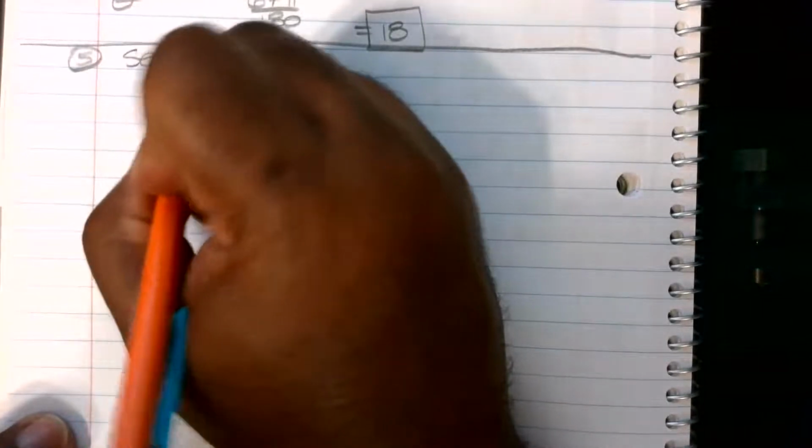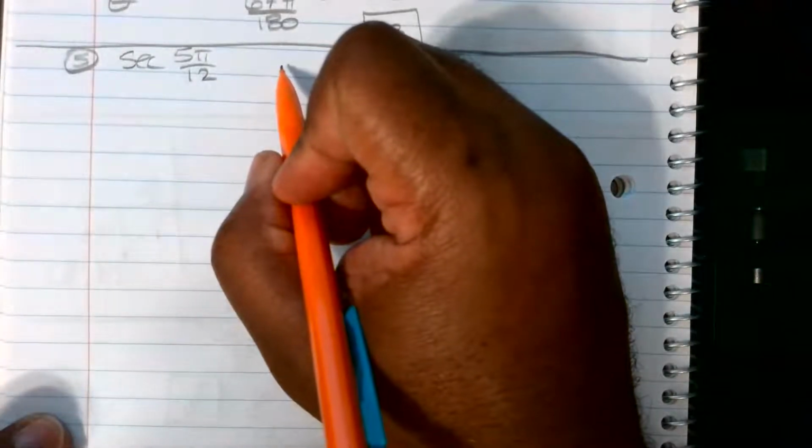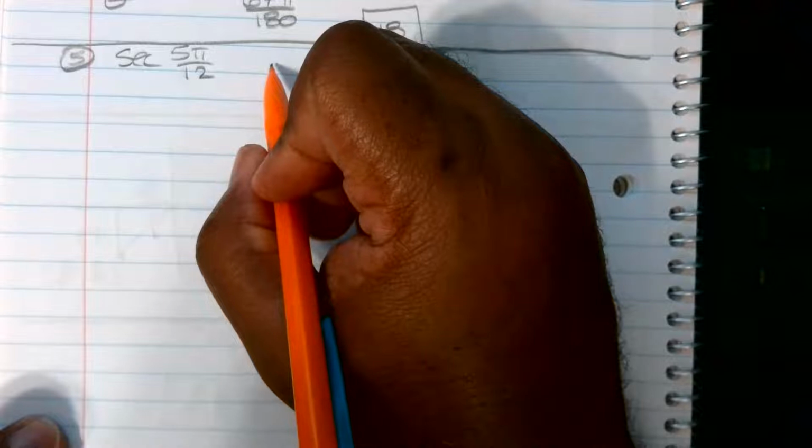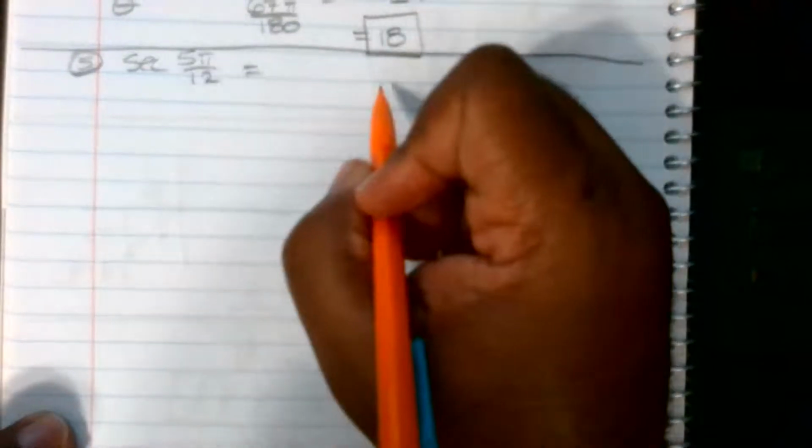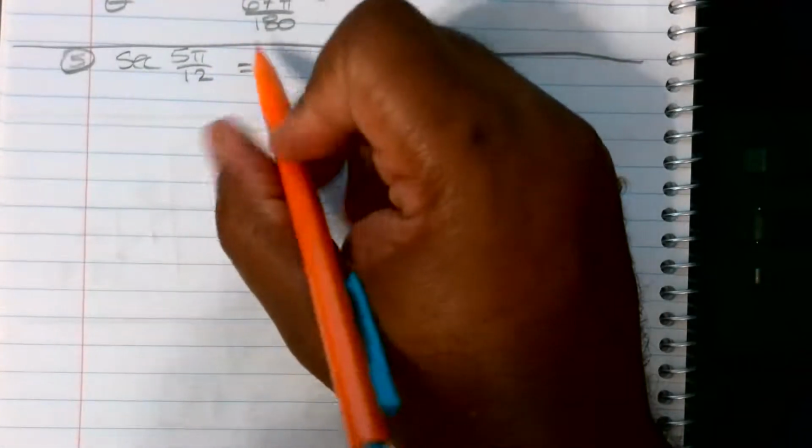What we're given is the secant of 5 pi over 12, and they want an expression equal to this. The co-function is kind of the opposite trig function. Sine and cosine go together, tangent and cotangent go together, secant and cosecant go together.